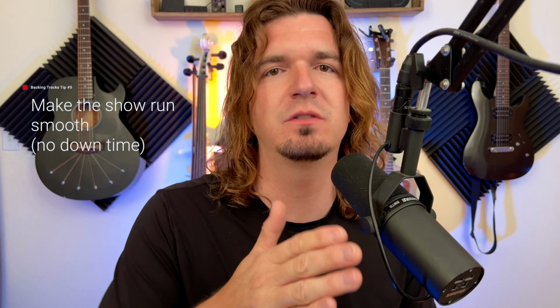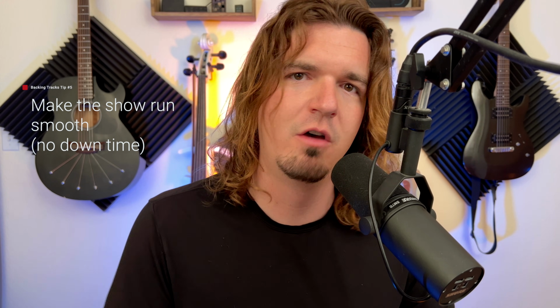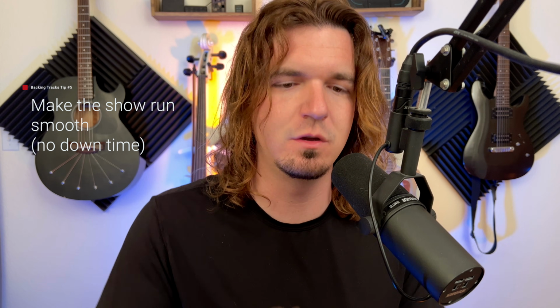Okay, next tip. If you're using backing tracks, you should think of how the show is going to run. If you have access to backing tracks, there should basically never be downtime for the show. You should be able to go from song to song. And if there's a moment where the guitar player needs to switch tuning or change guitars or something like that, that there's going to be 30 seconds of time that something needs to change.